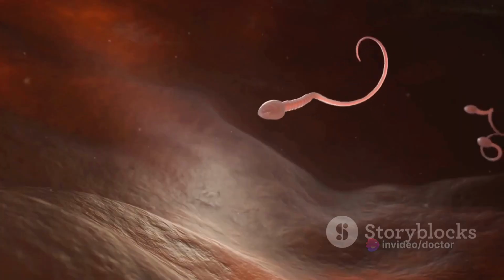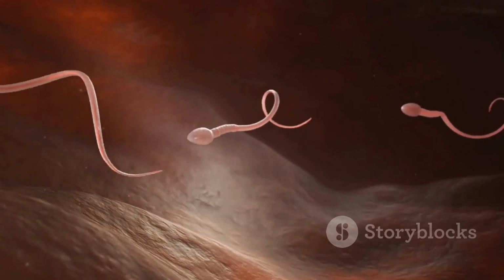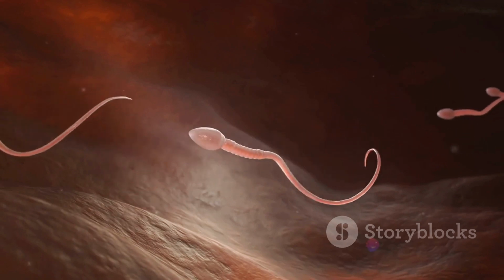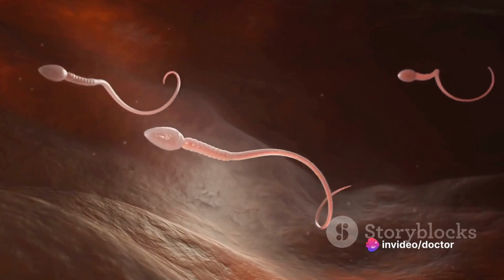Then we move to anaphase 1. The homologous chromosomes split, and the maternal and paternal chromatids start migrating to opposite poles. It's as if the tug of war has ended and each team is retreating to their respective corners.